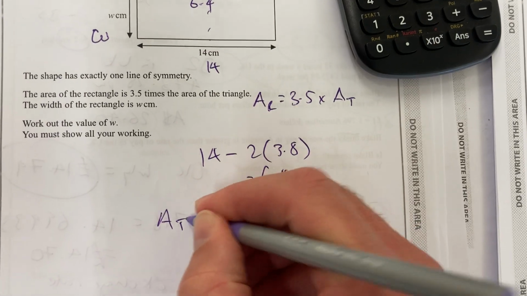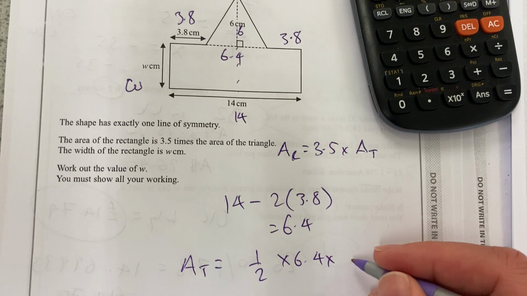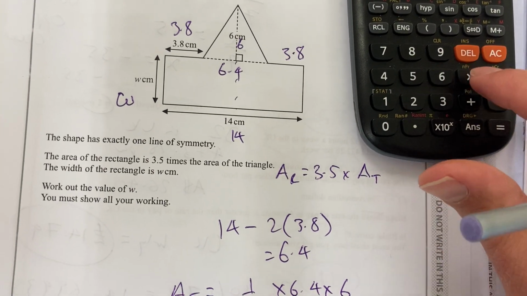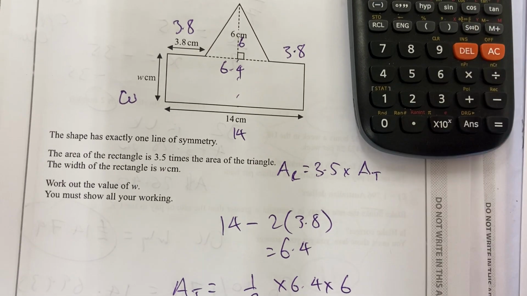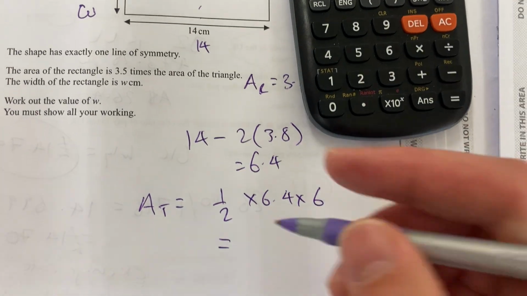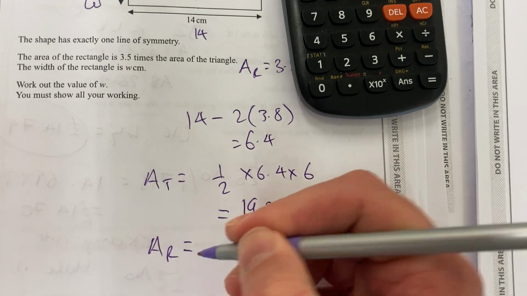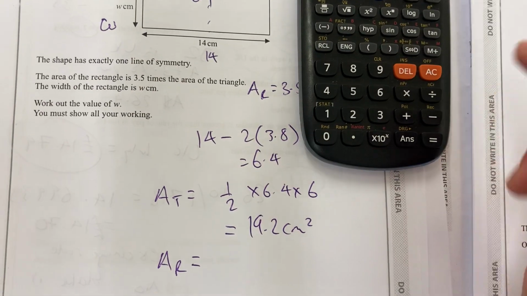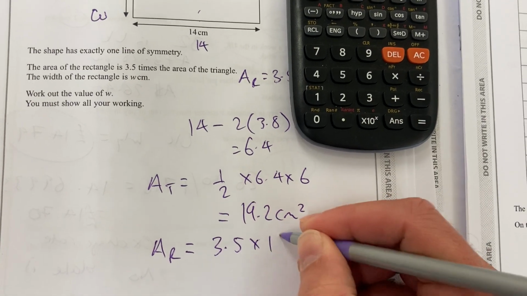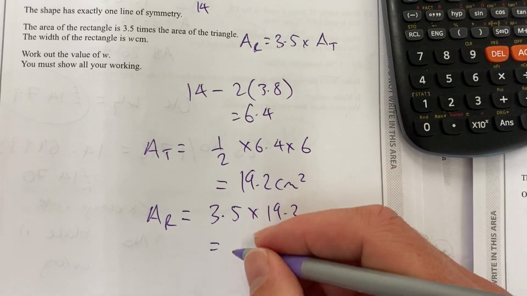Now I'm going to work out the area of the triangle to be 1/2 times 6.4 times 6. So 6.4 times 6 times 0.5, I get 19.2 centimeters squared. So the area of the rectangle is now going to be 3.5 times that, which is going to give me, using my calculator, 67.2.